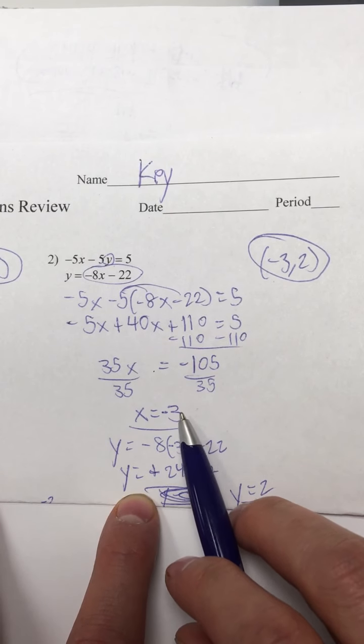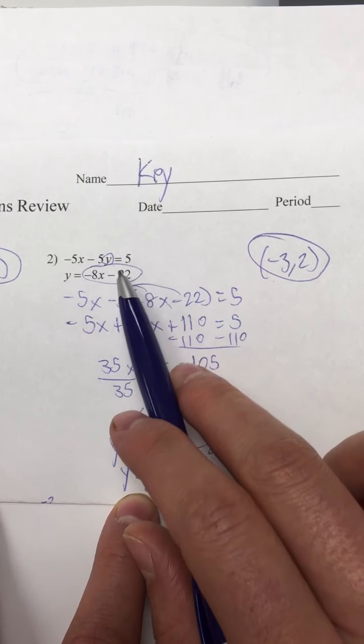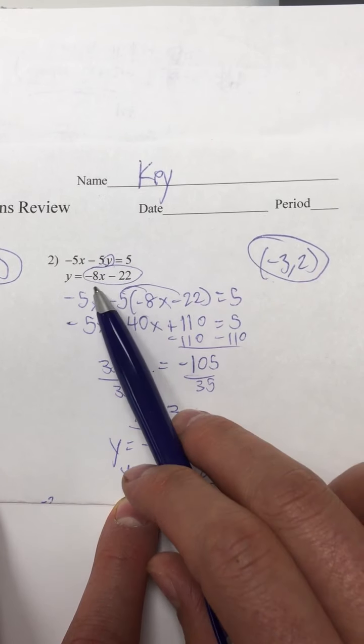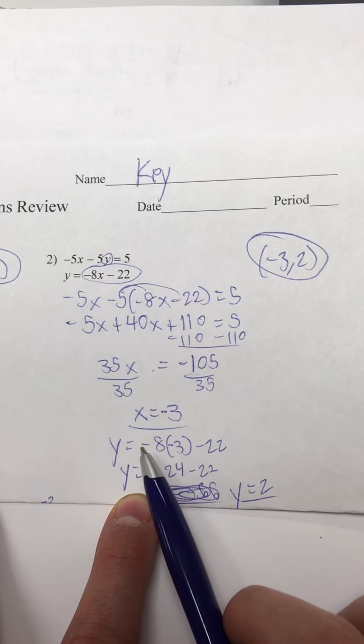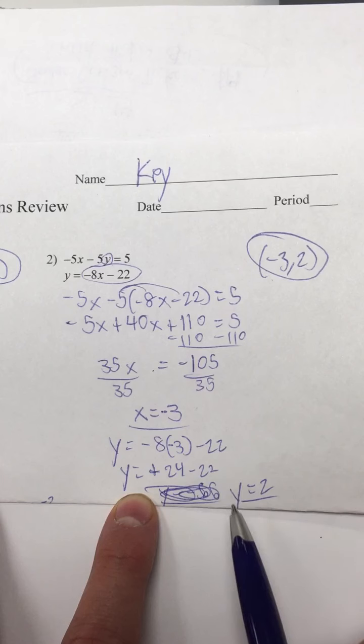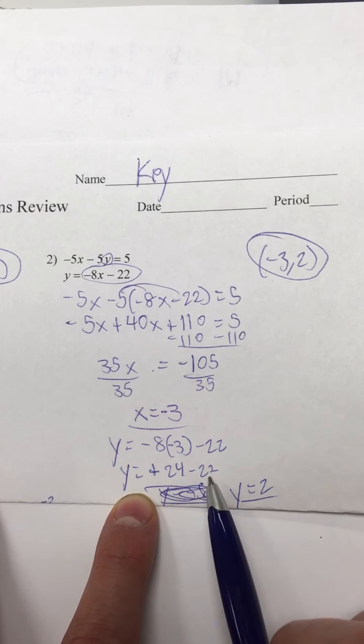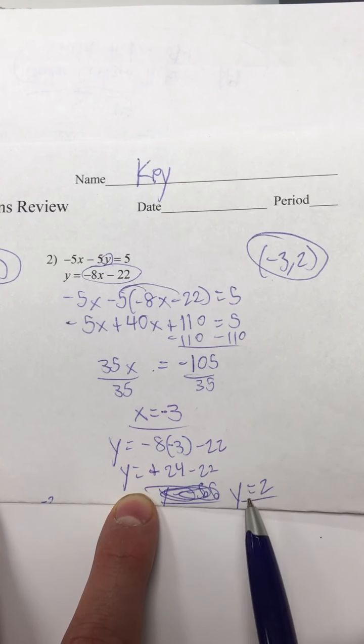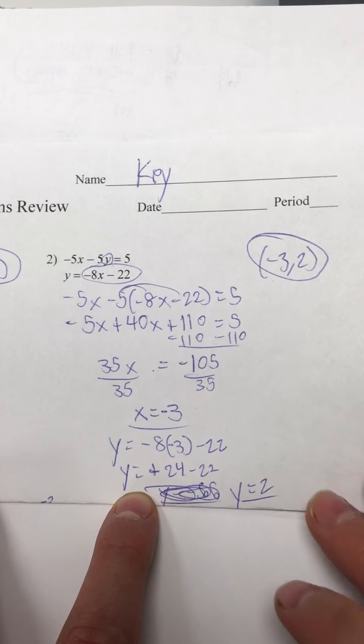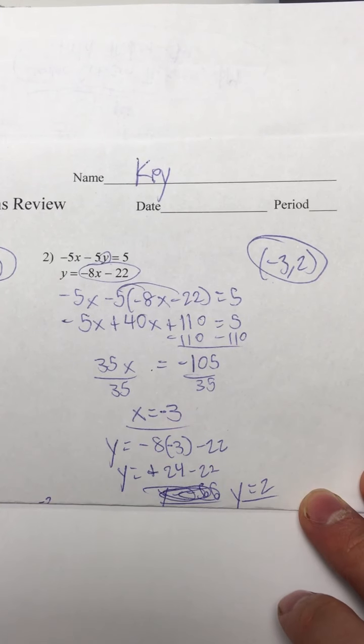Once you know that, your last step is to just plug that value into either equation. In this case, it's easier to use the second one. So y is going to equal negative 8 times negative 3 minus 22. So 24 minus 22 is going to be positive 2. So negative 3, 2. That's the substitution method.